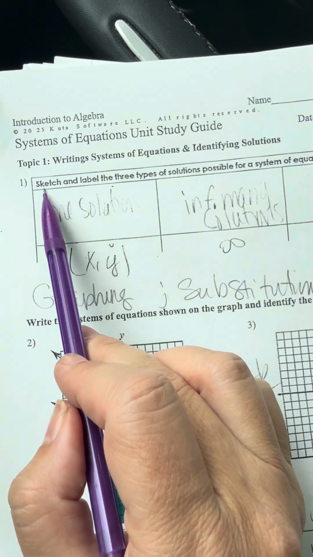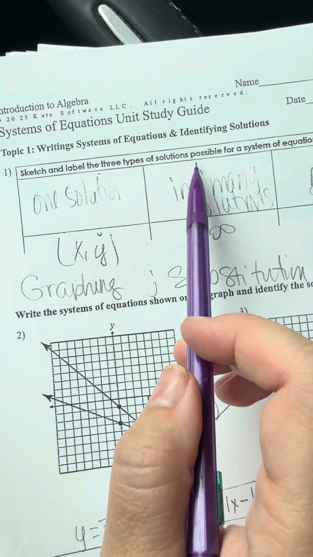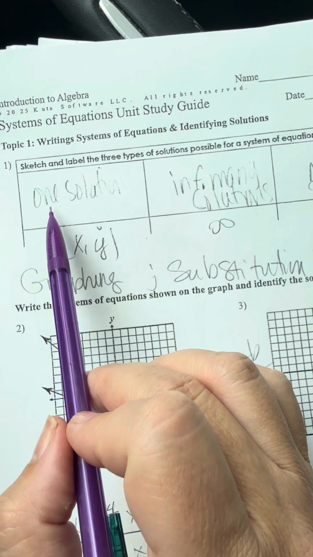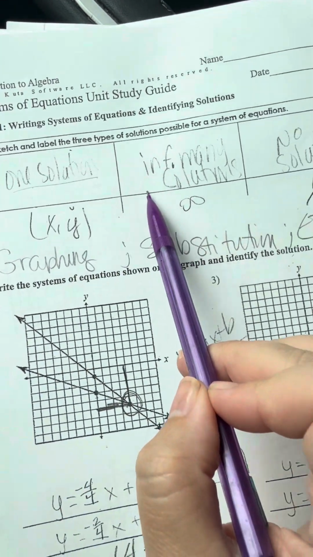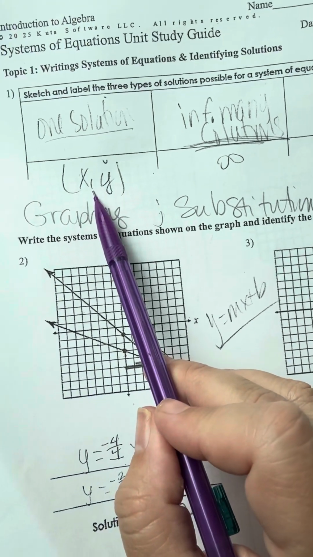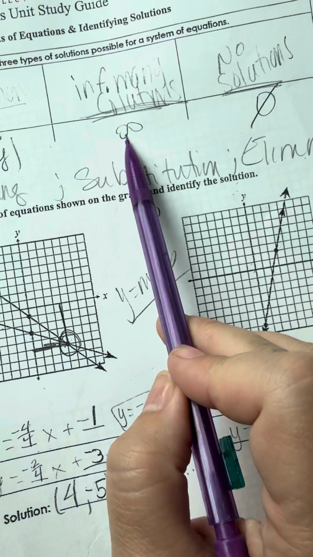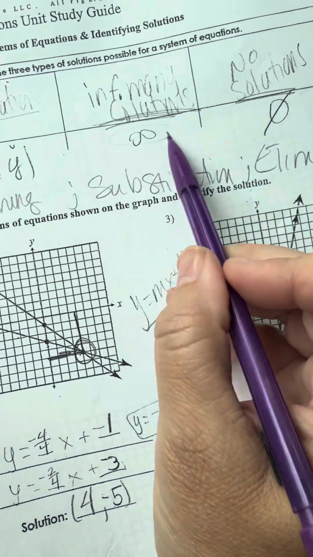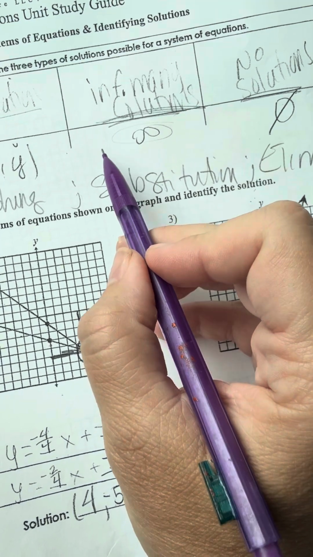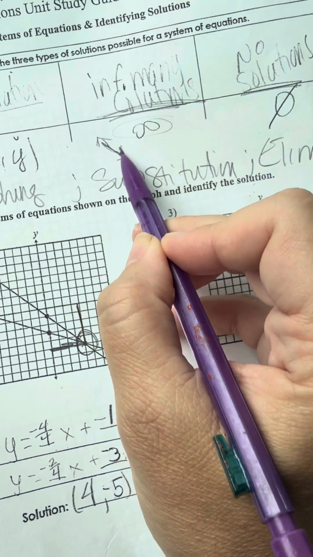Okay, so it says sketch and label the 3 different types of solutions possible, right? So when we're sketching or graphing, actually in all of them, we can have 1 solution, infinitely many solutions, or no solutions, right? 1 solution, I'm going to get 1 x and 1 y for my answer. Infinitely many, I'm going to use my infinity sign, but when I solve by graphing, the line is identical, so my 2 lines would be right on top of each other.